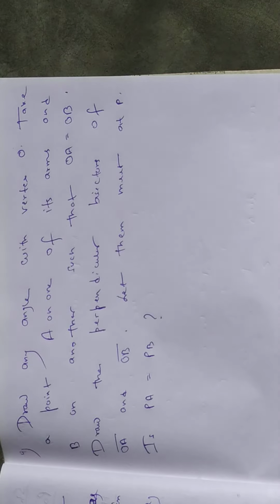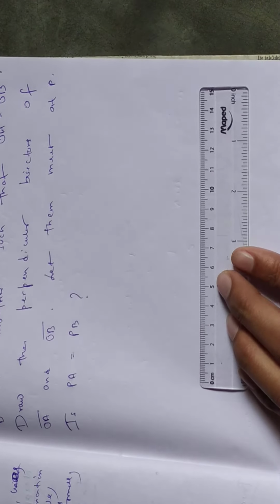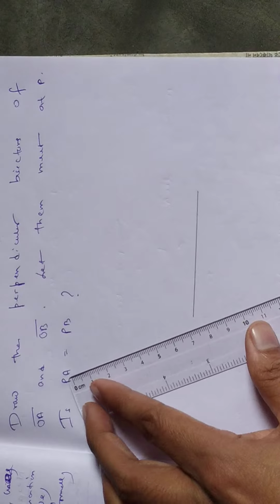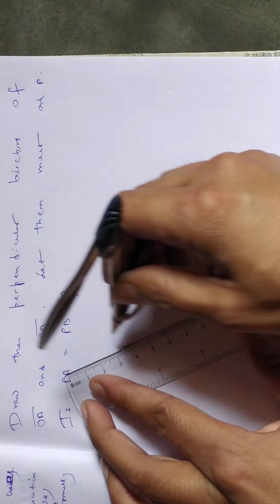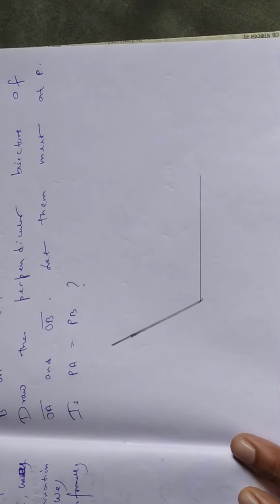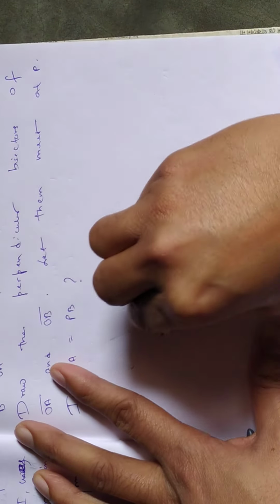Now you have to read the question very carefully. So first you have to draw any angle. So let us draw any angle with the help of a scale only. Okay, this line we have drawn as any angle.